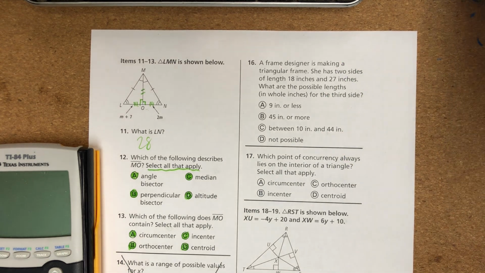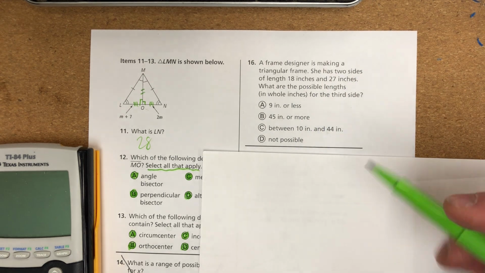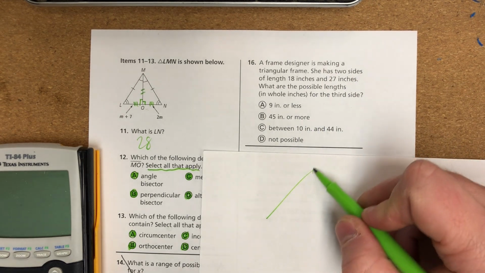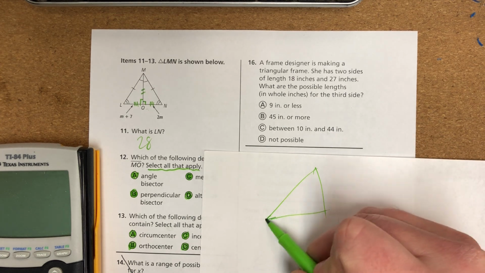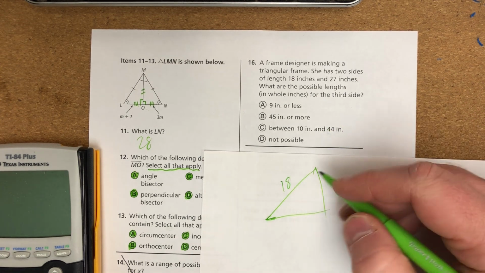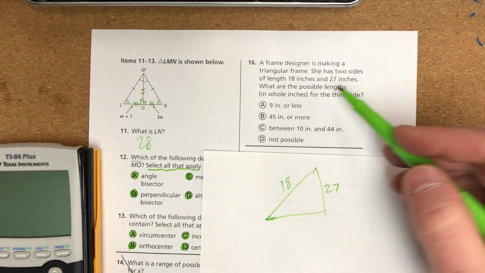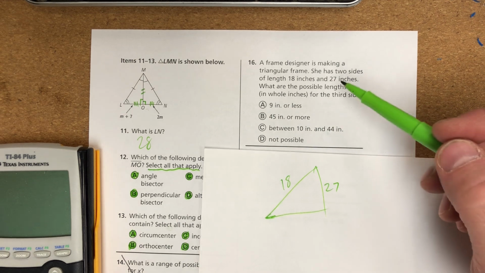16. A frame designer. Very good question here, by the way. A frame designer is making a triangular frame. I'm going to draw a triangular frame. Nobody does this. You're not making a triangular frame. You make a rectangle. Who does that? So they got 18 and 27. I'm purposefully not drawing this to scale. What are possible lengths for the third side?